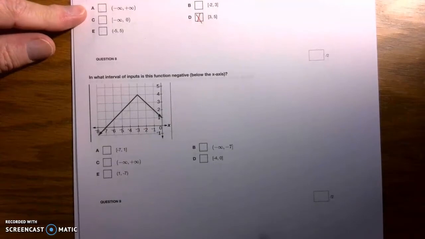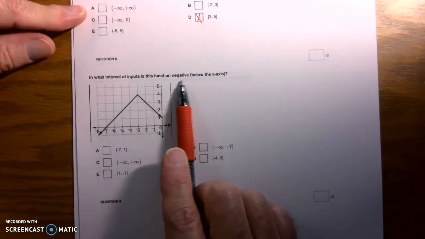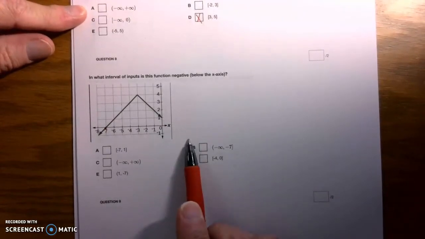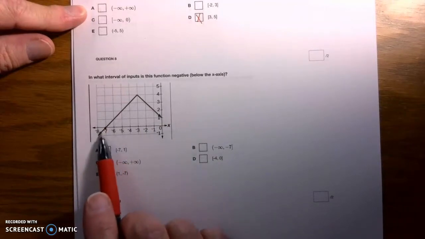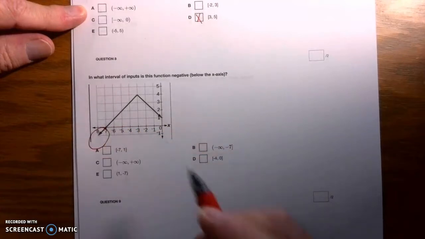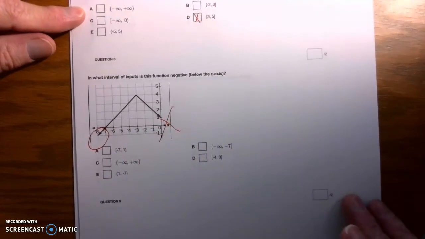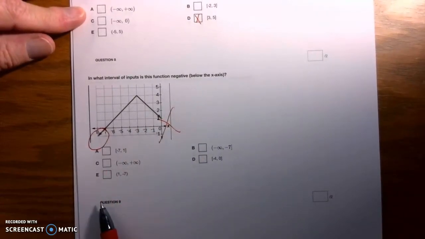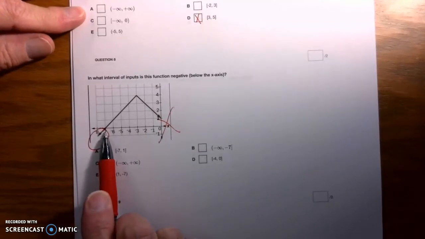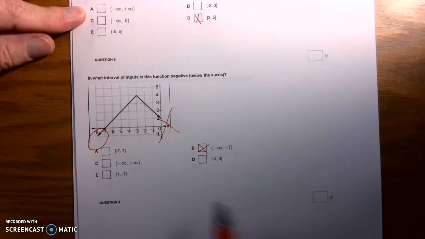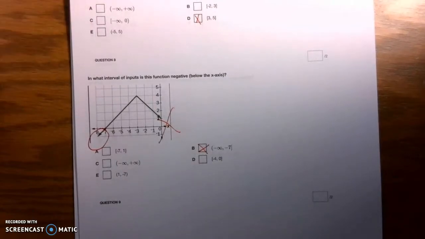All right, number 8. What interval is this function negative? It's down here. It probably is negative down here too, and we're going to have to talk about that. Anyway, it's definitely negative down here. This doesn't show it negative down here, so we don't know where that starts. We'll just forget this side and look at this right down here. This goes from negative infinity up to negative 7, right here. There is another interval on this side, but we won't worry about it since it's not shown, okay?